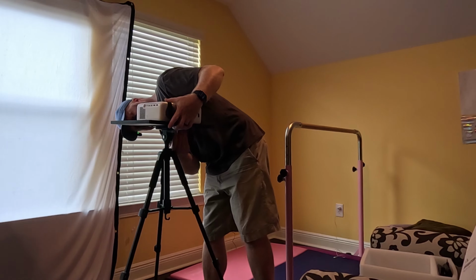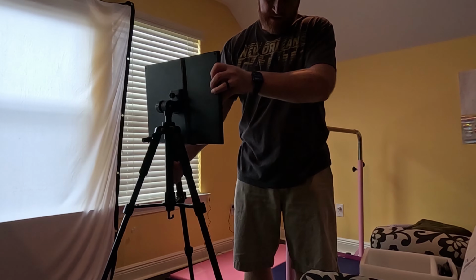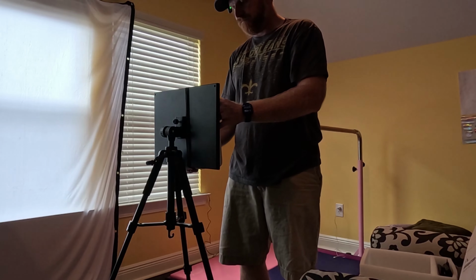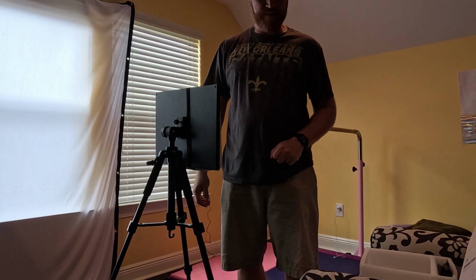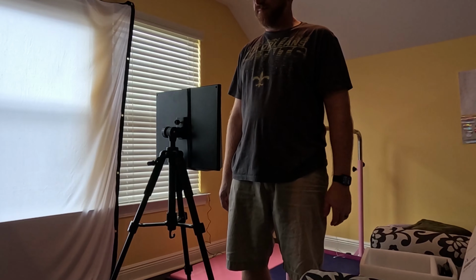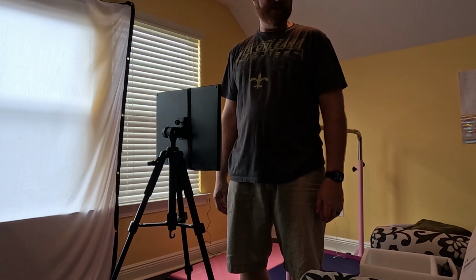I don't trust it to hold it for weeks. For added security, but there we go. So we turn it sideways, aim it at the screen. Okay, I'm going to turn the lights off and see if we can get an initial aim and maybe see how we're doing.